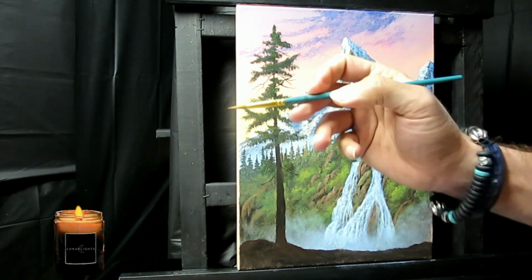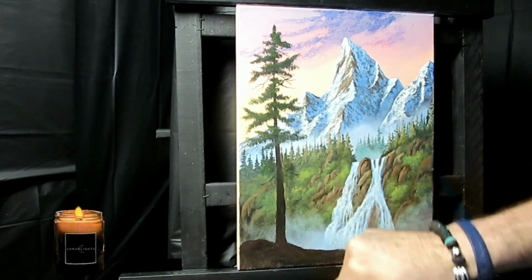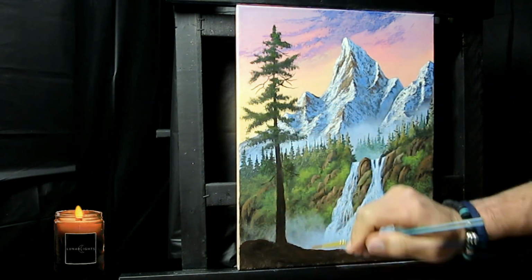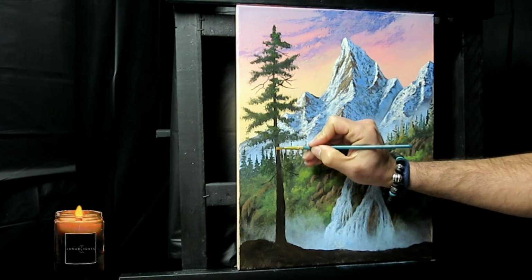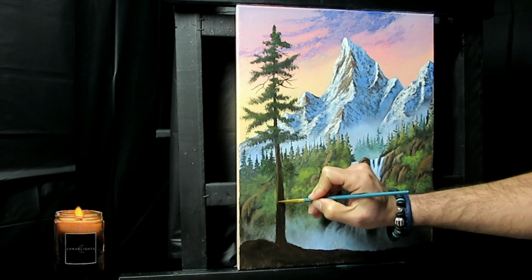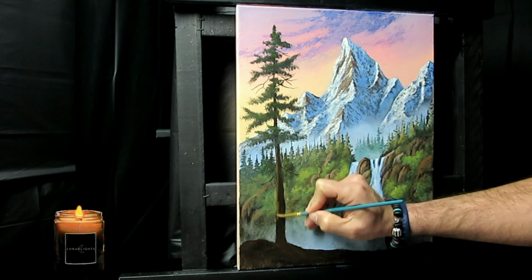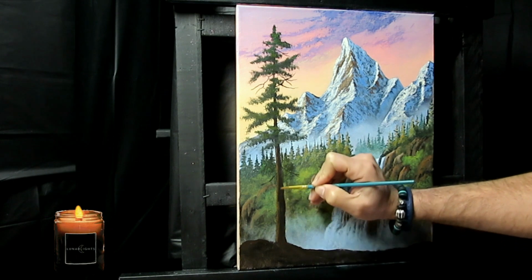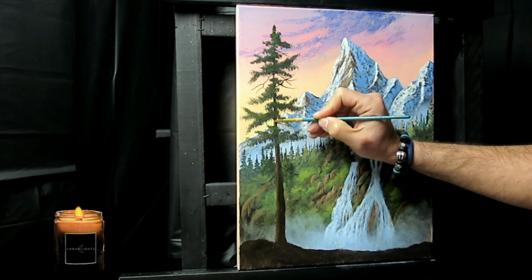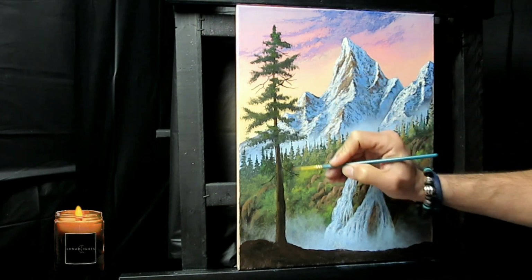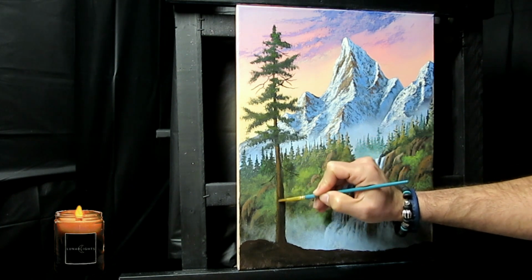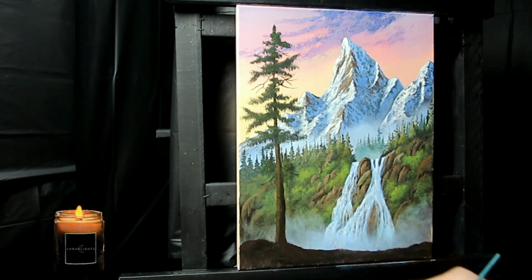I'm going to go ahead and use a round brush and drop in some highlight for the trunk of the tree, and then we're going to go ahead and highlight the leaves. I'm using some orange and mixed in with my brown, my raw sienna and raw umber rather, and drop in some indication of highlight for this side of the tree where it catches the light.